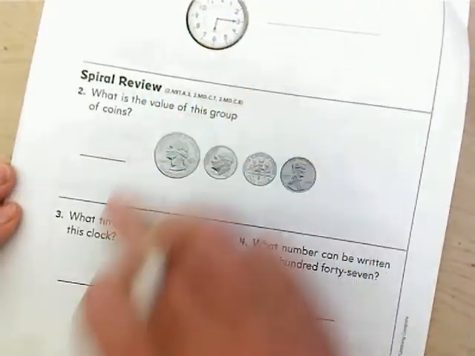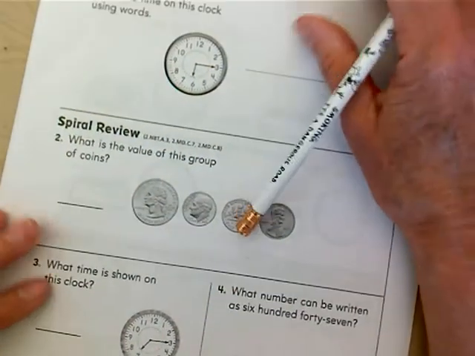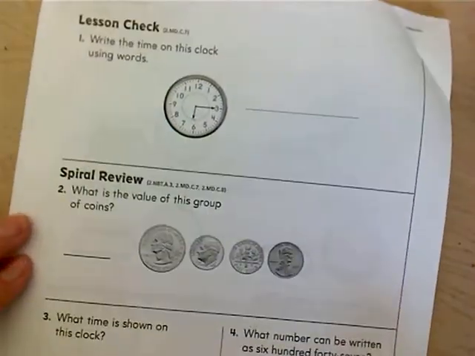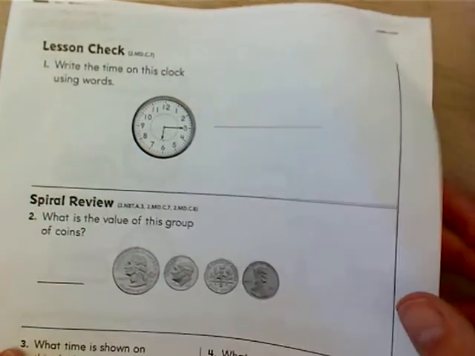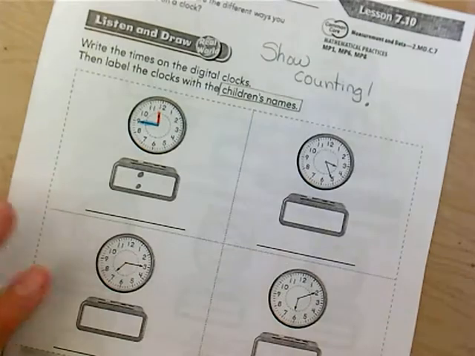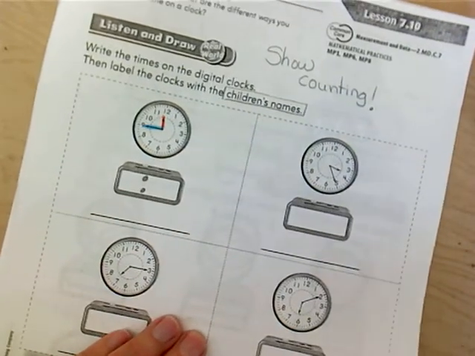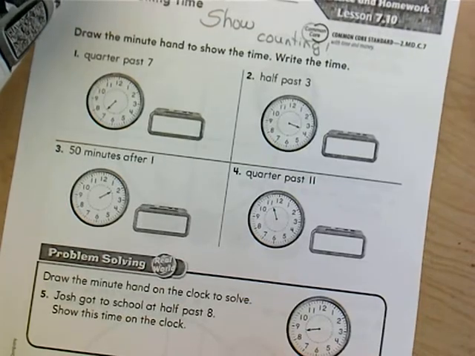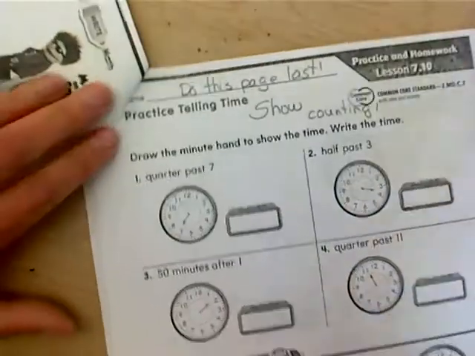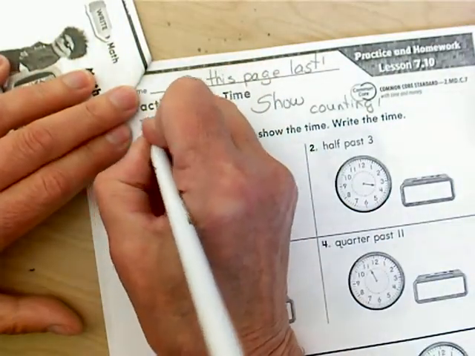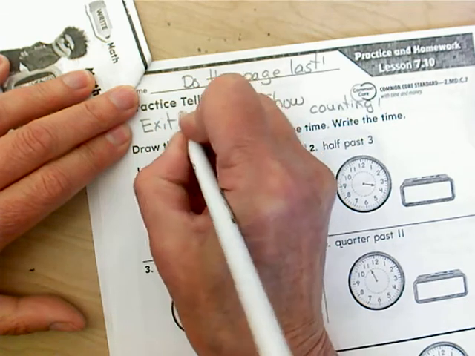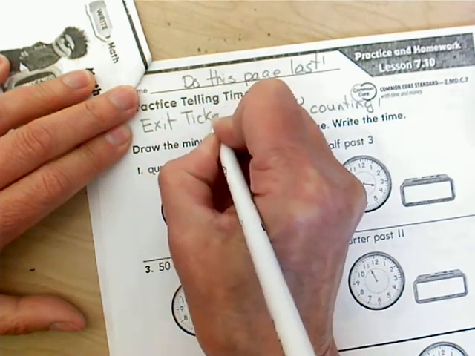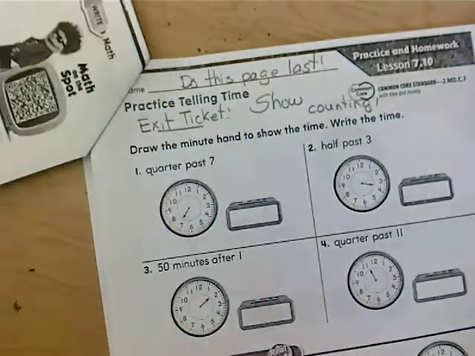You have 1, 2, 3, 4 problems that are review from what we've been doing up to this point. You need to do this page. Then you need to come back and check with Ms. Starr on how you did on all of these pages. And then, of course, you will be doing the exit ticket for your teacher and sending that to her today. So there's your exit ticket. And you are going to be sending that to her today.